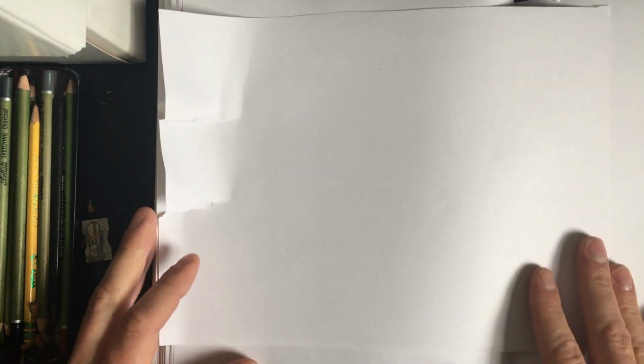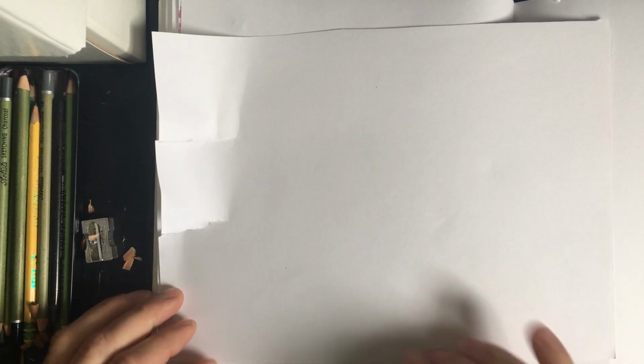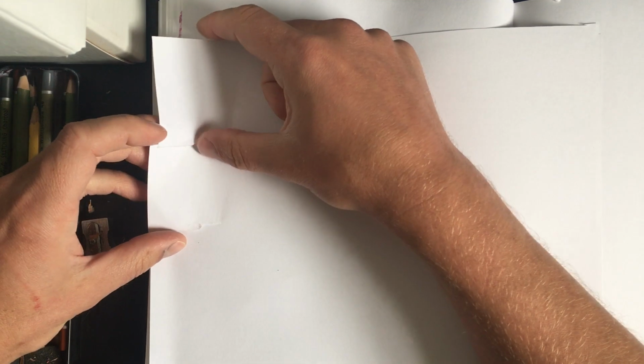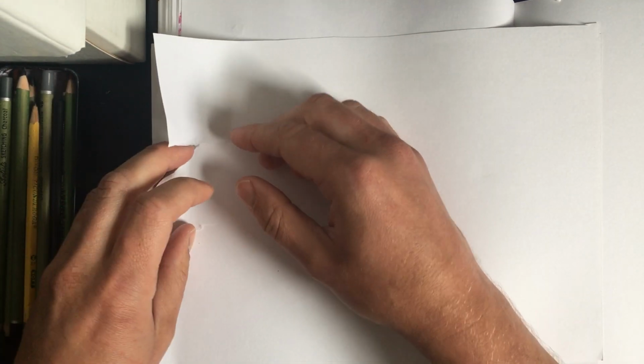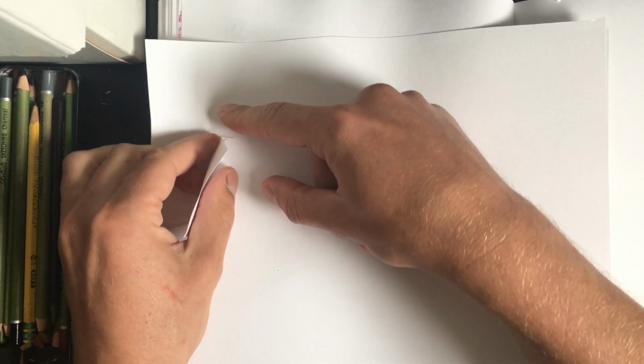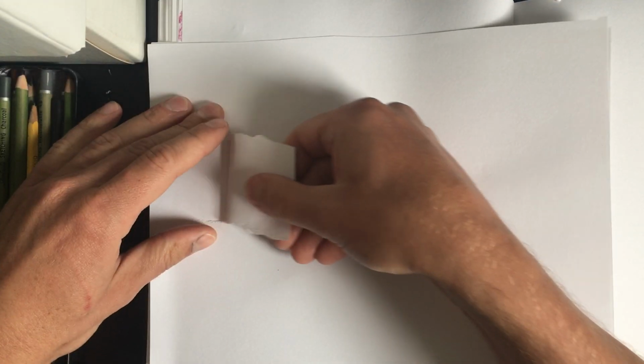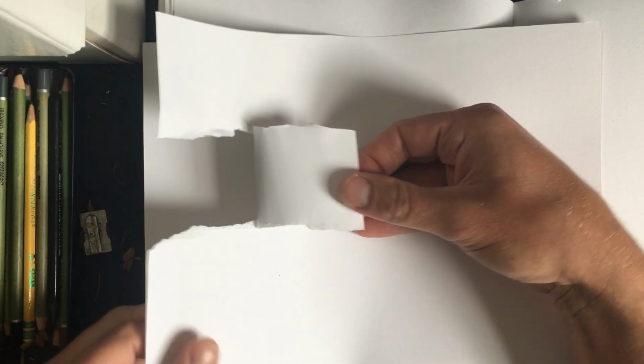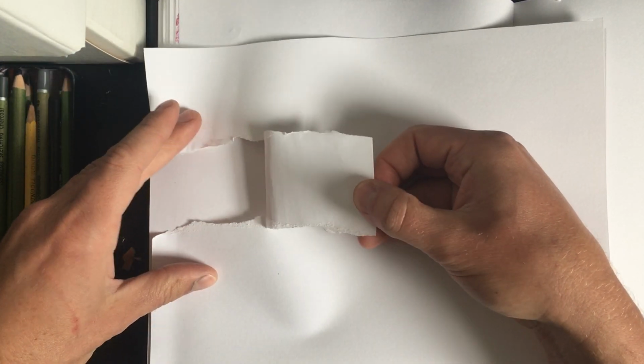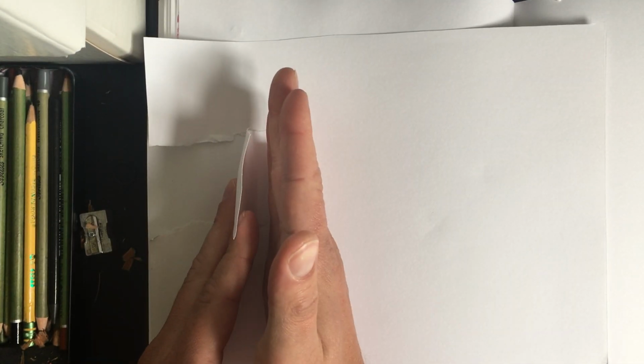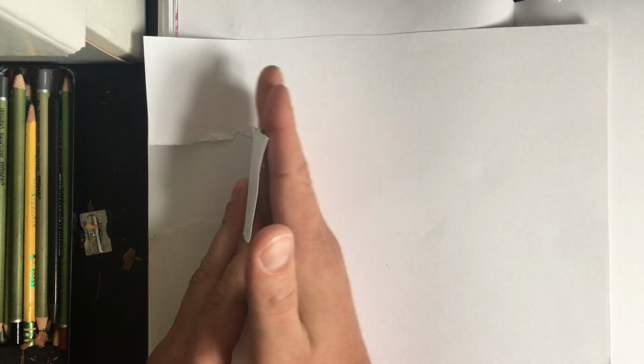So notice that on the side of my paper, about halfway down, I did two tear marks. Now I didn't cut it, I tore it. So this is a project you can do even if you don't have scissors. So I tore it like this, okay? You see that? Only going about a third of the way. That would be half, this is a third.